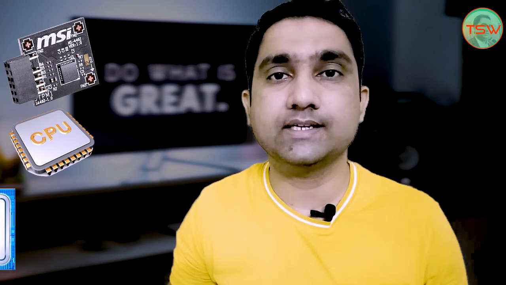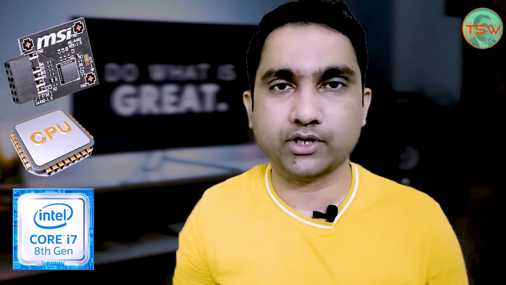Number 2 is the processor, 1 GHz and dual core. Only the 64-bit processors with Intel 8th generation or higher are supported by the Windows 11.